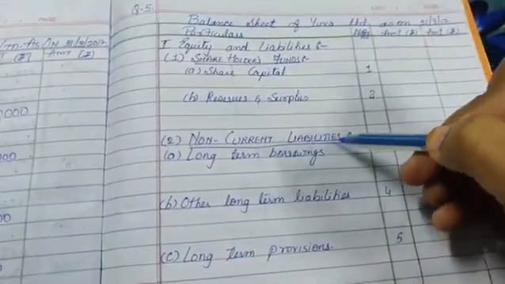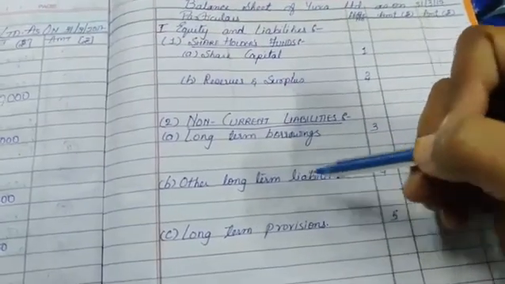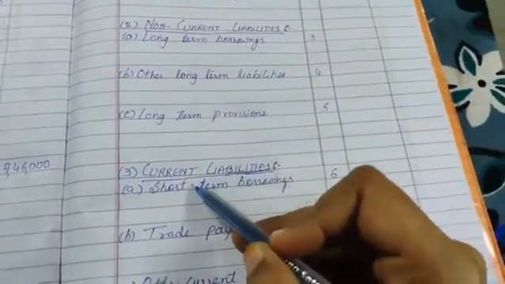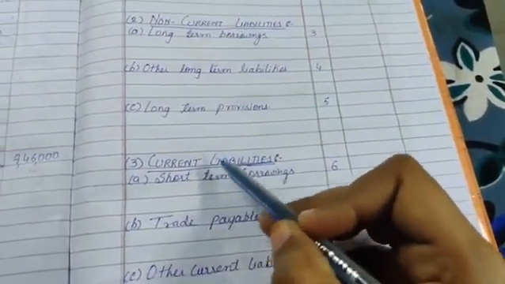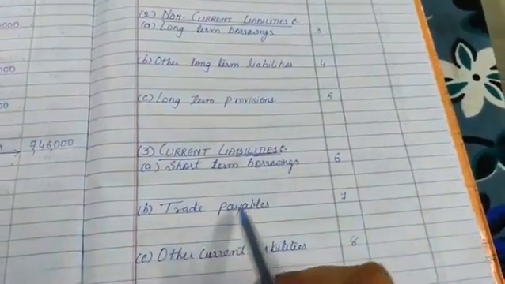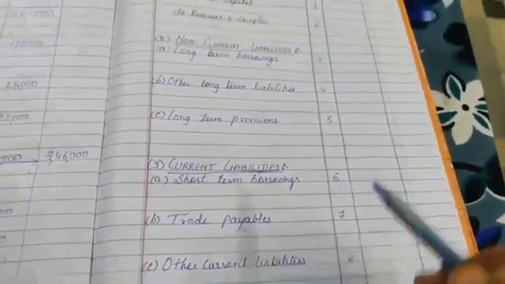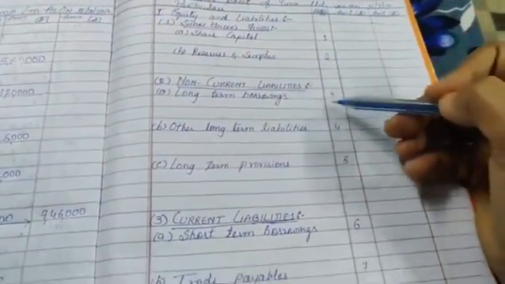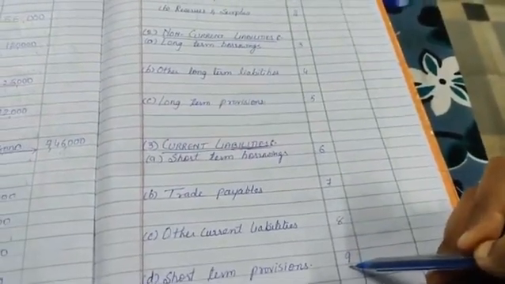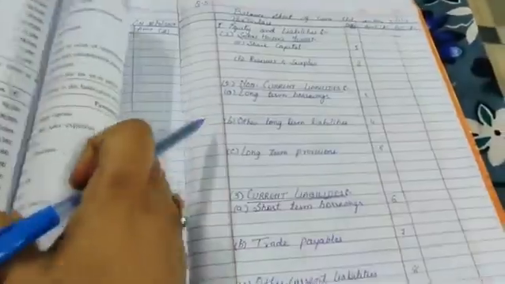In second, non-current liability, there will be three things: long-term borrowings, other long-term liabilities, and long-term provisions. Then in current liabilities, so current is for short-term period, so short-term borrowings, trade payables, other current liabilities, and short-term provisions. Okay, the note number you'll put 1, 2, 3, 4, 5, 6, 7, 8 and 9. So please remember that in equity and liability there are 9 items overall. Fine.